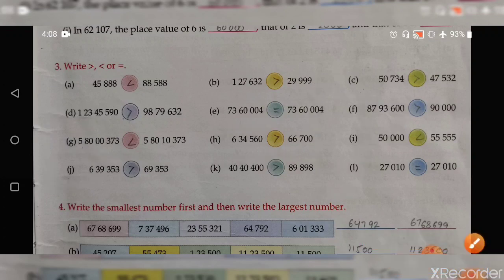So in the first question, 45,888 and 88,588, the larger number is 88,588. So we'll put the opened face on the greater number. In the same way, you have to do this whole question.